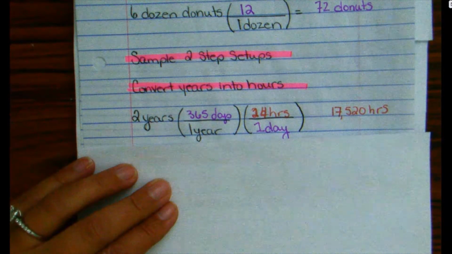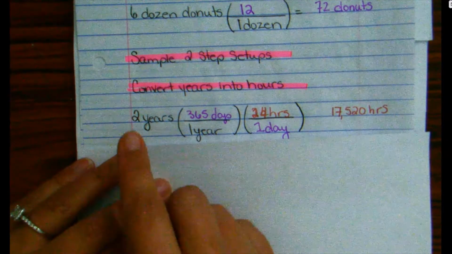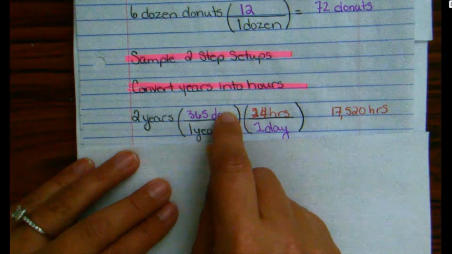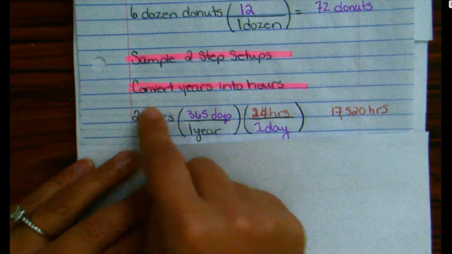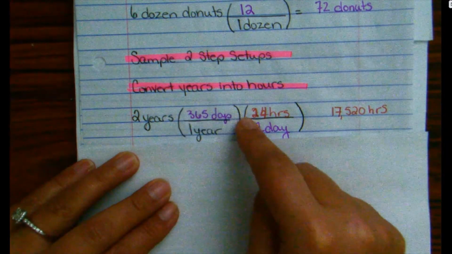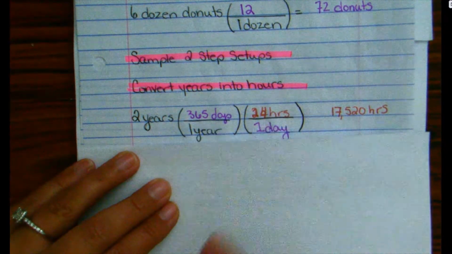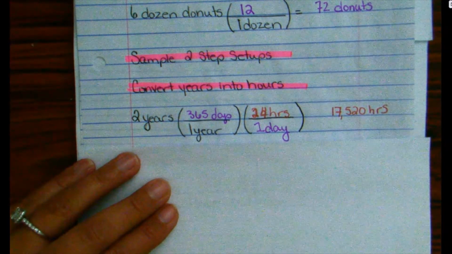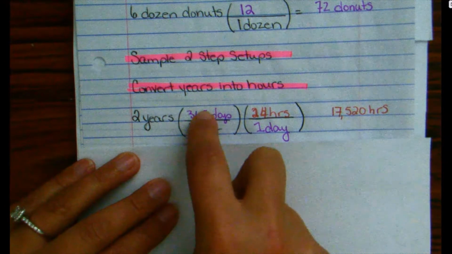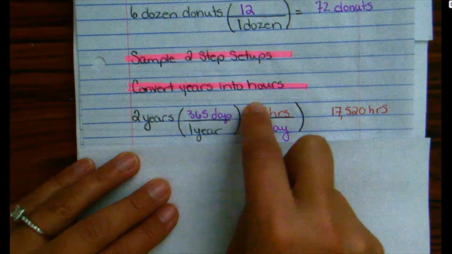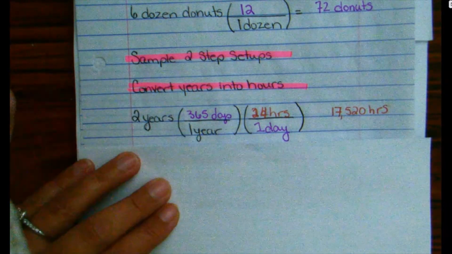So when we're setting up multi-step conversions, it's important to follow the units. The units that you're converting into are on top and you're converting from are on bottom. So we were given 2 years. So again, years cancel out and then days cancel out, again leaving us with hours. Both of these are conversion factors, and again, we don't change them. They are either provided or something that you should know. So again, you multiply across and then you divide down. Then you multiply and then you divide, and that leaves us with 17,520 hours.